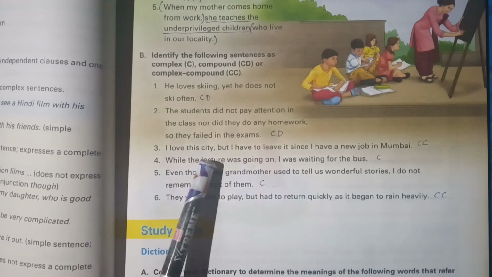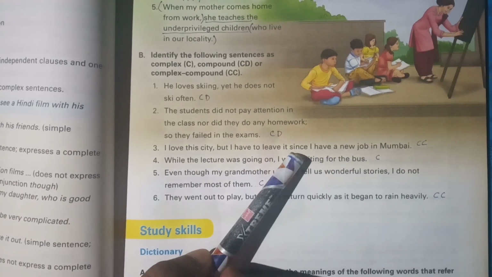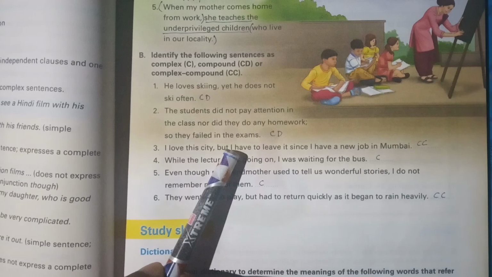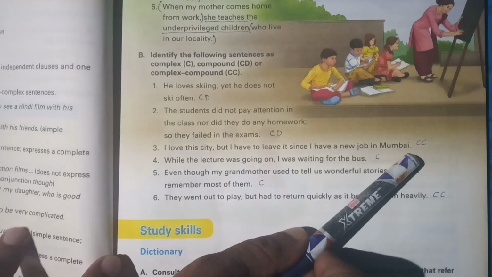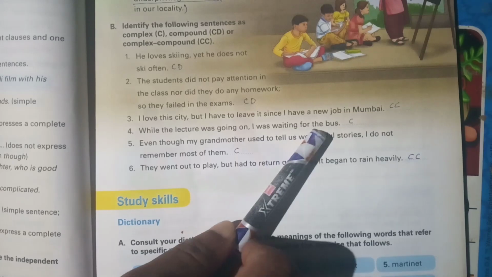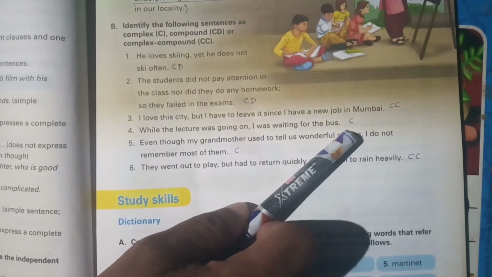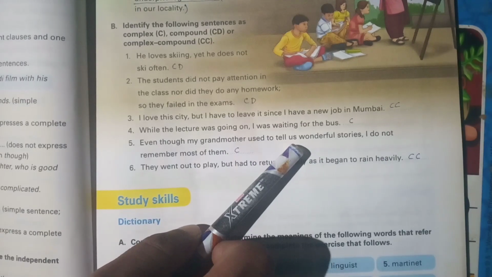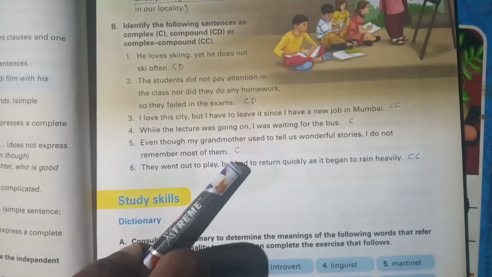I love this city, but I have to leave it since I have a new job in Mumbai. Since is there, but is there, so coordinating and subordinating conjunctions are there, that's why it is complex compound, CC. Next, number 4, while the lecture was going on, I was waiting for the bus. While is a subordinating conjunction, so it is a complex sentence, C. Next, even though my grandmother used to tell us, I do not remember most of them. Even though is there, so it is a complex sentence.